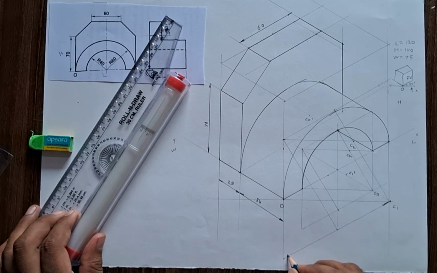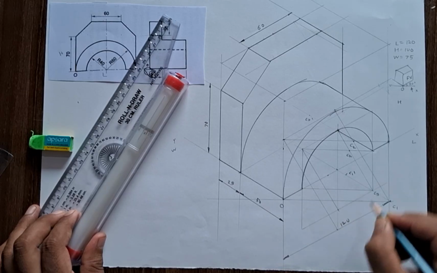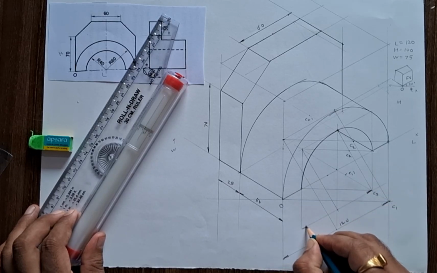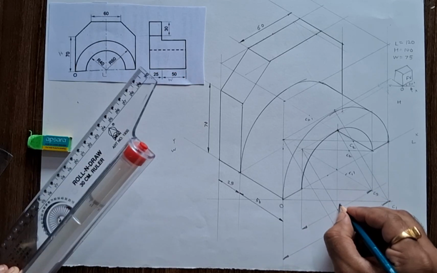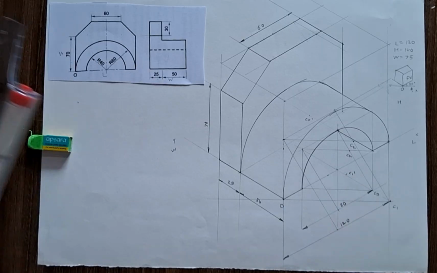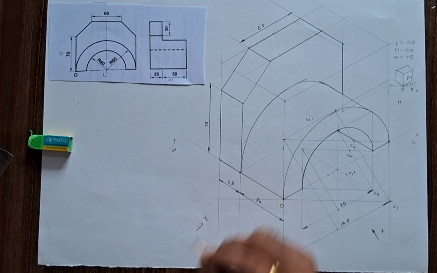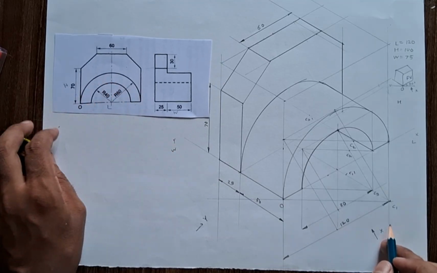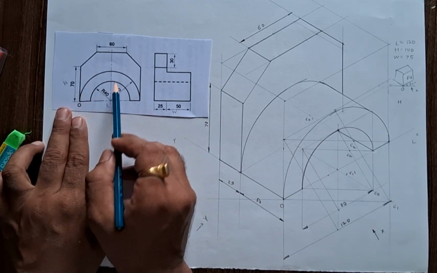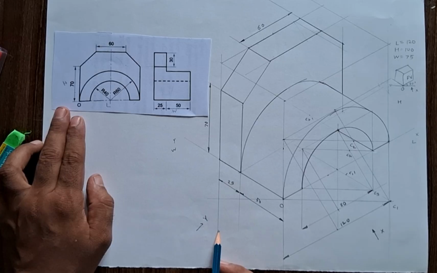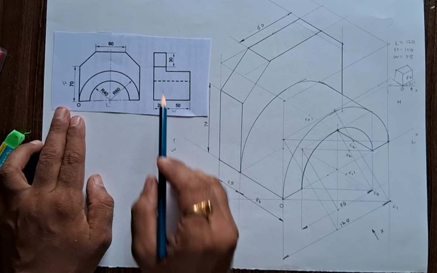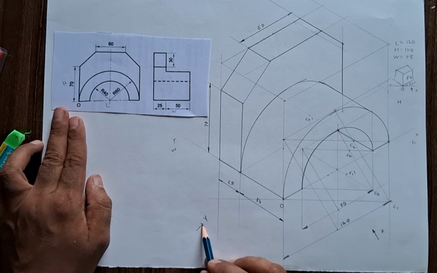This is 120, and the inner half circle diameter is 80 mm. This is the front direction, this is the x direction, this is the y direction. If the observer is looking from the x direction, the observer will get a front view, and if the observer is looking from the y direction, the observer gets a left hand side view, and you can see here the left hand side view and the y direction view.